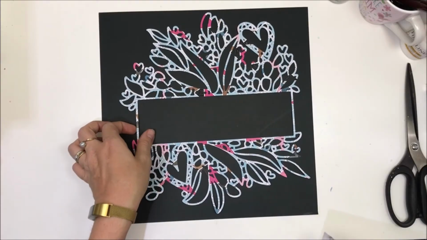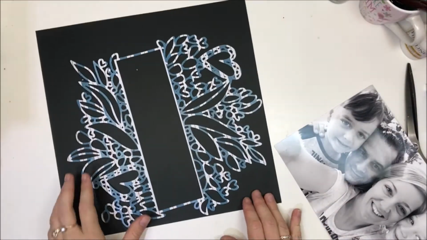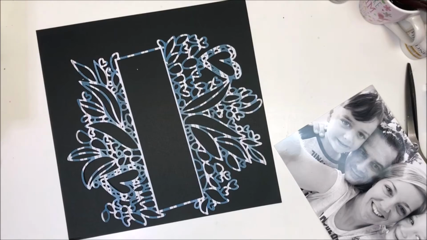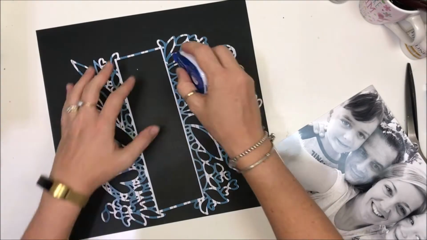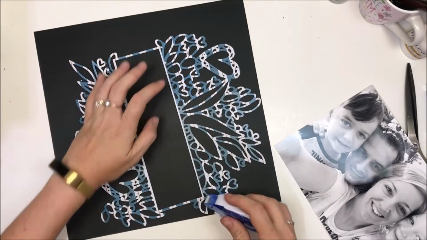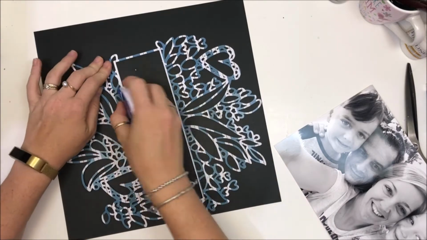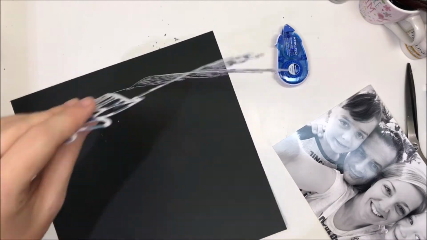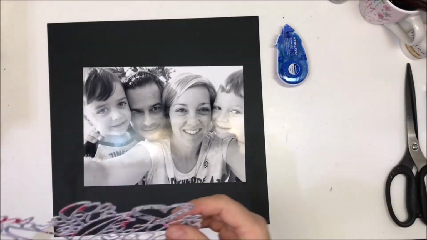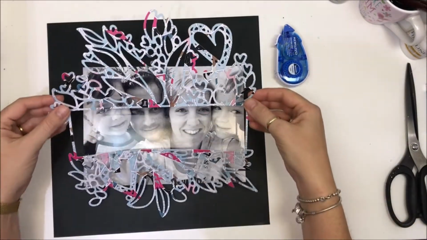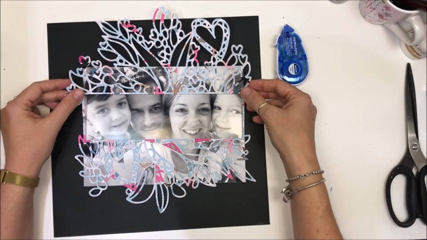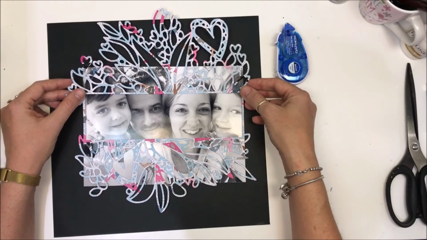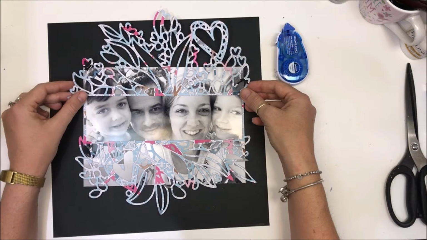This was a bit fiddly to pop out all the bits, so I did end up using a pokey tool. And it didn't take too long. I just sat down and watched a couple of YouTube videos while I did it. Now I want to add some stitching, so I'm very lightly adding some glue to the back of my cut file. And you can see I've flipped over my black cardstock so I didn't get glue all over the front of it. I am placing my cut file over the top of my photo.